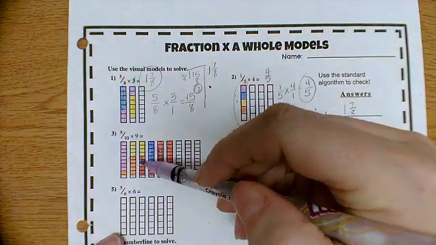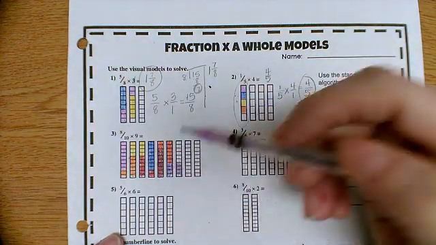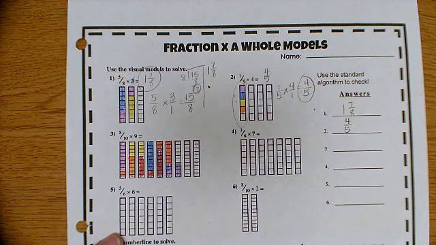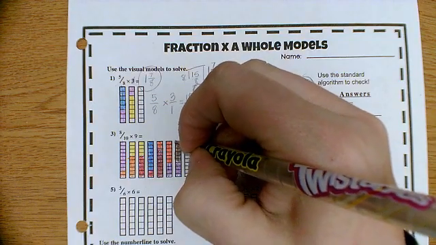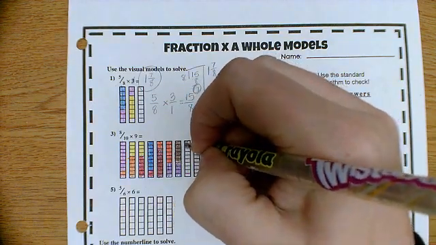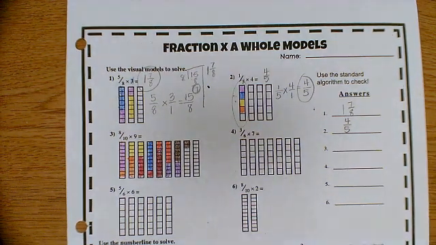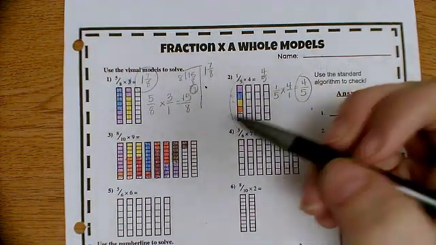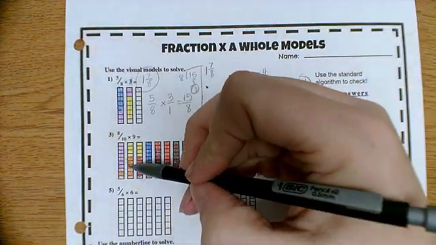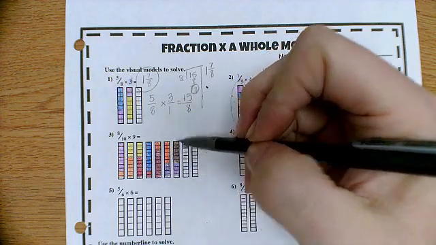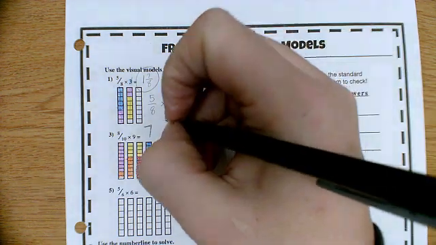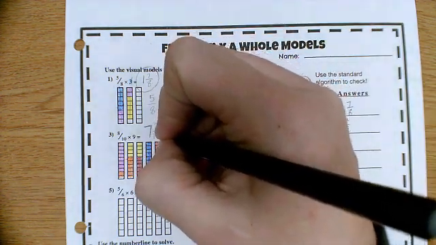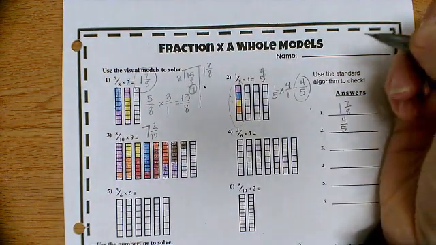So 1, 2, 3, 4, 5, 6, 7, 8. Actually, I need one more group because I need 9 groups of 8/10. All right, so there are my 9 groups. If I look at this, you can see that I have 1, 2, 3, 4, 5, 6, 7 wholes shaded in, and then 2/10 left over.